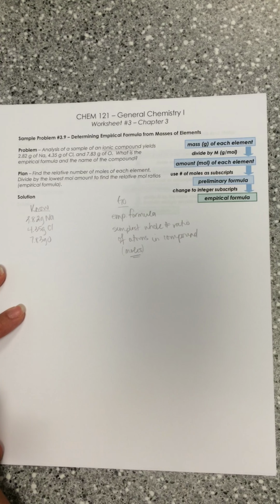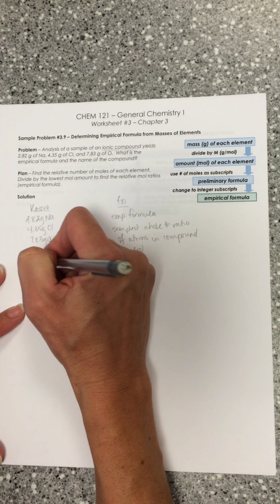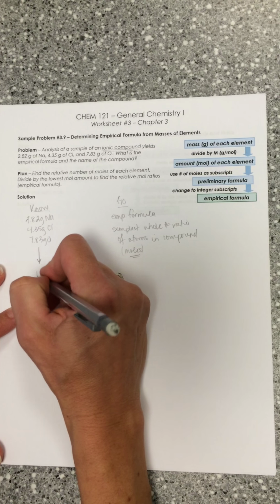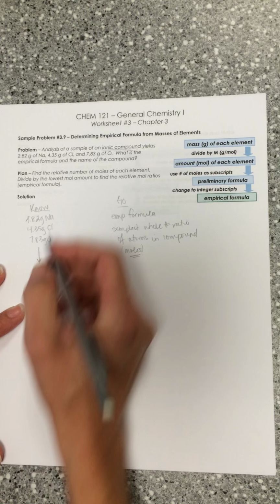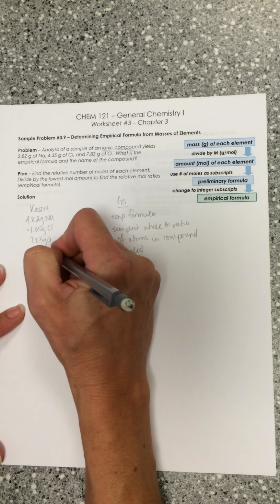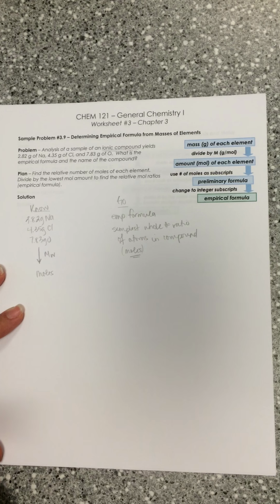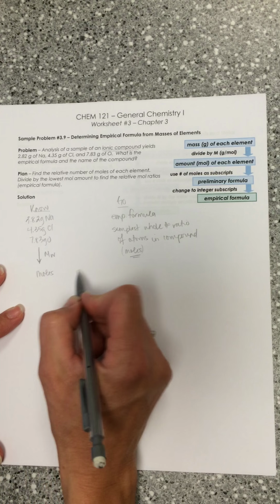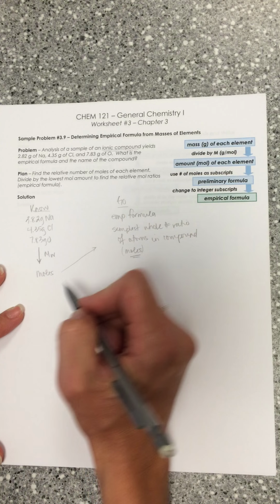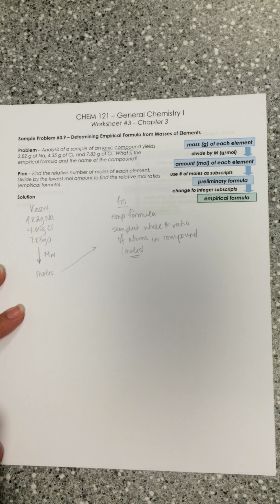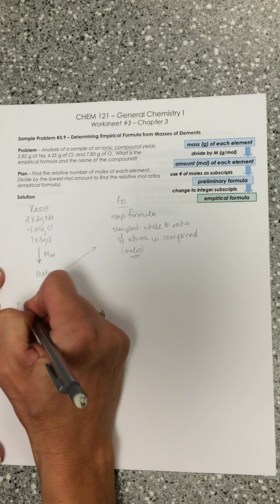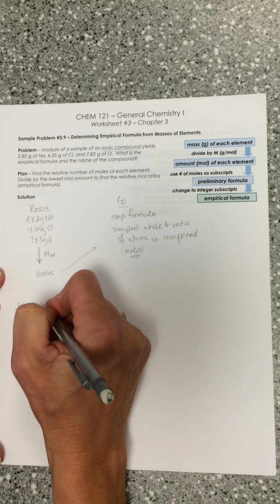So thinking about our roadmap, we need to take this information and we need to go to moles. Well, we can go from mass to moles using molar mass, okay? Once we have moles, we can take the simplest whole number ratio of those numbers of moles to get to our empirical formula. So 2.82 grams of sodium.